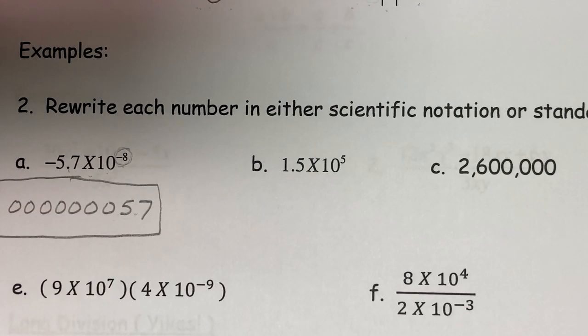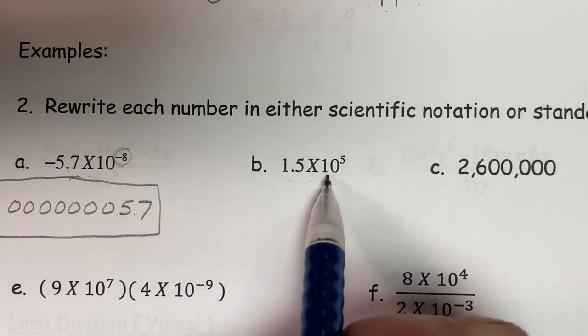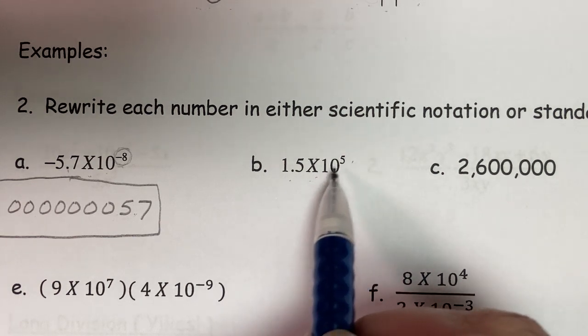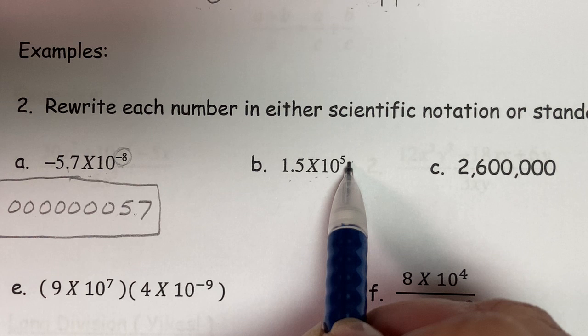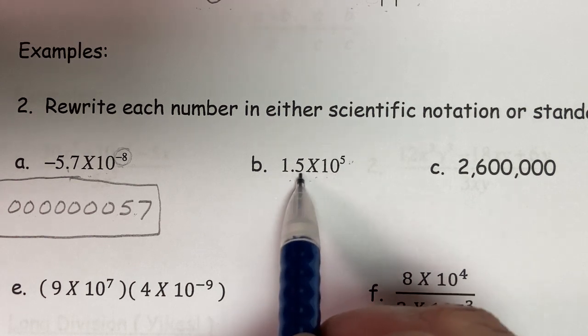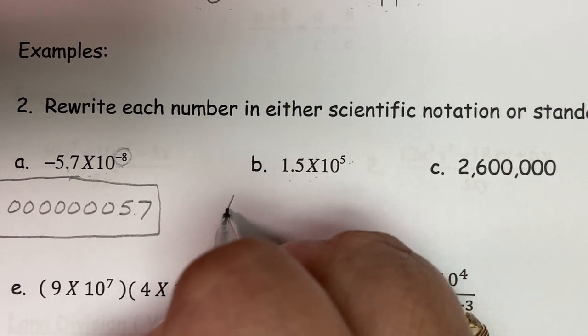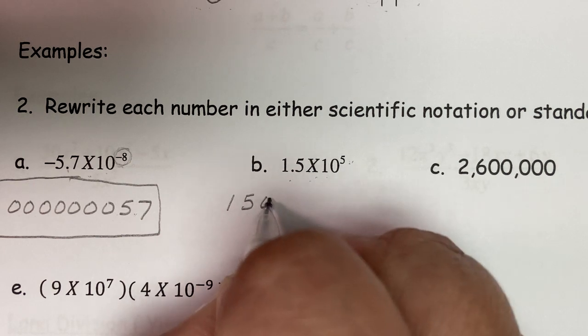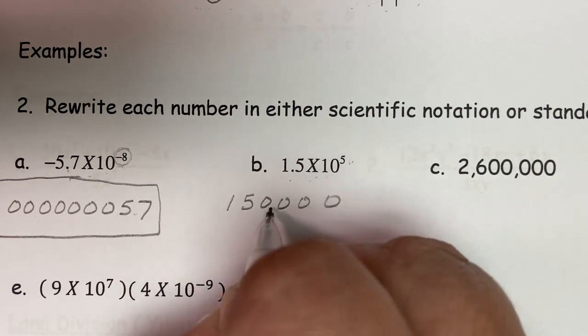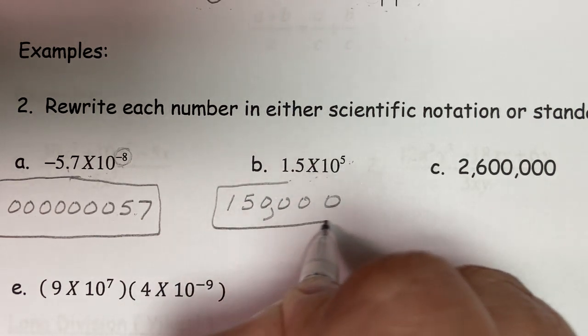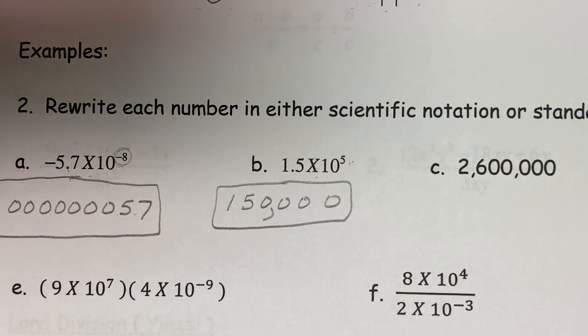If we look at B, 1.5 times 10 to the positive 5th, this means we're talking about a larger number. So we're going to move our decimal to the right 5 places. So that would be 1, 5, and then we would have 4 zeros. And that would be 150,000.